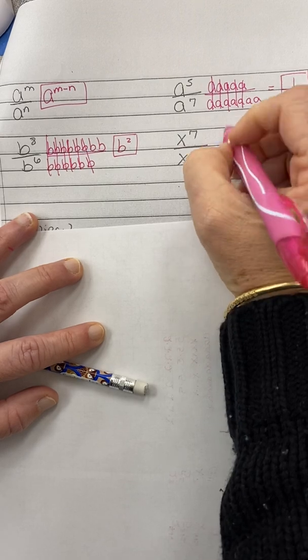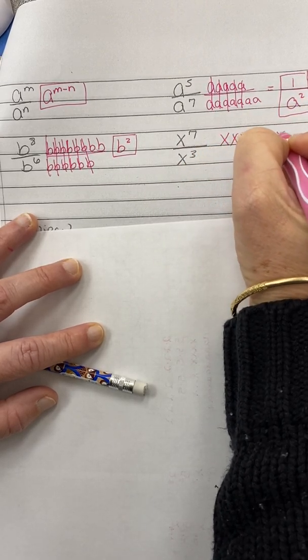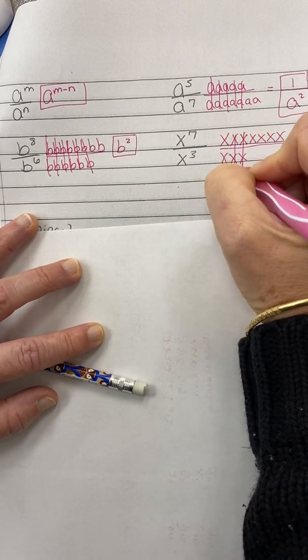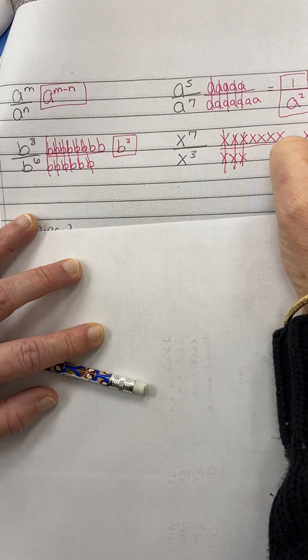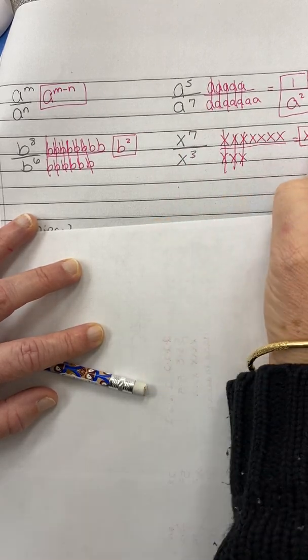All right, 7x is on the top. 1, 2, 3, 4, 5, 6, 7. 3 on the bottom. Cross out, cross out, cross out. Your answer is x to the 4th. And if you just did subtraction, you would say 7 minus 3 is 4.